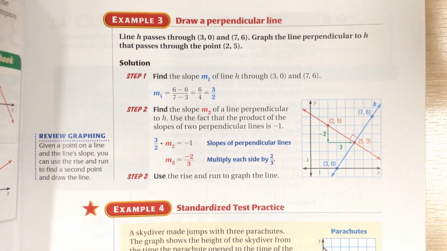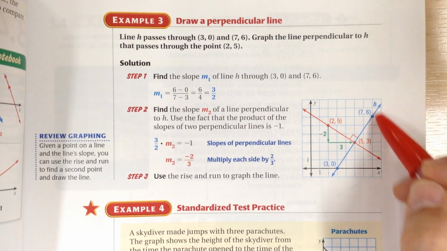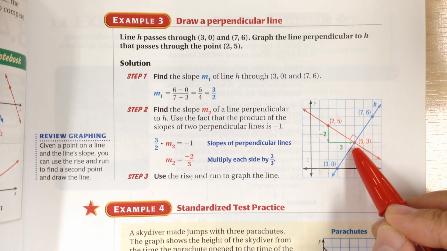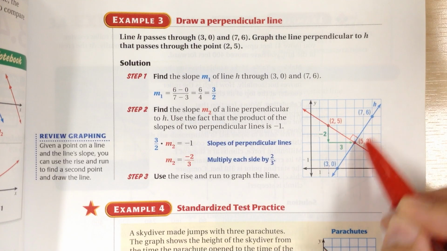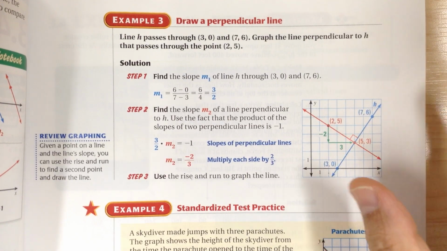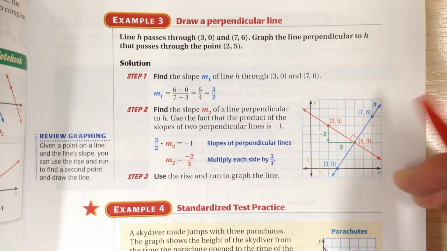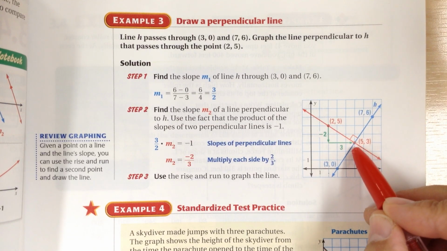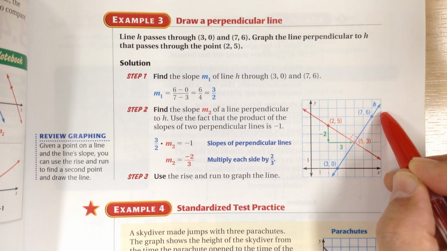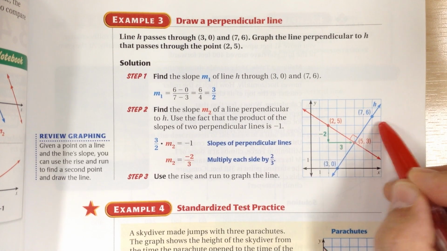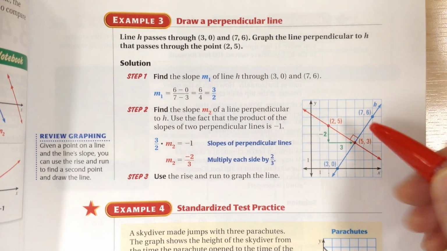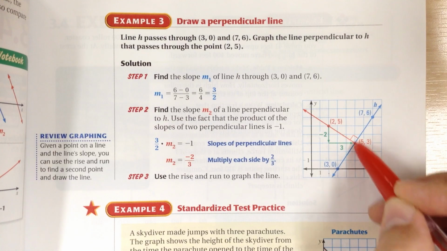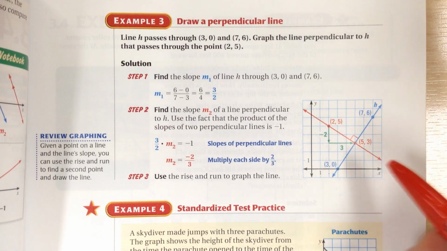Now, so again, see the slope is going 3, 2, right? So the perpendicular line is rotating, so we switch the numbers. Instead of going 3, 2, it will go 2, 3, and it's opposite, so it goes down 2, 3. See that? Remember it's the negative reciprocal, right?